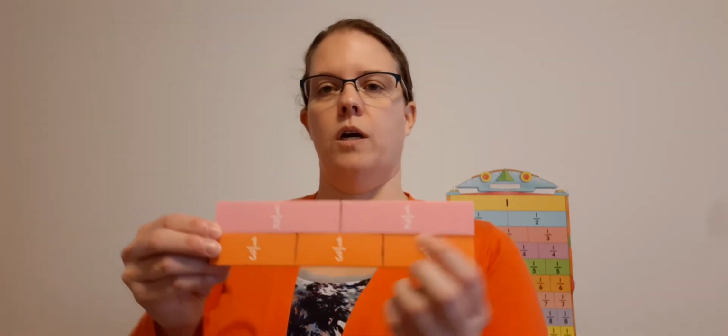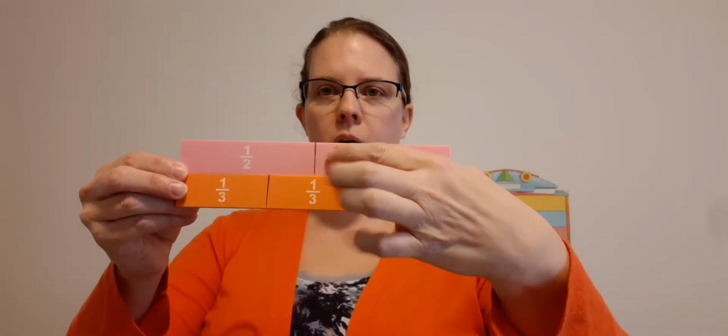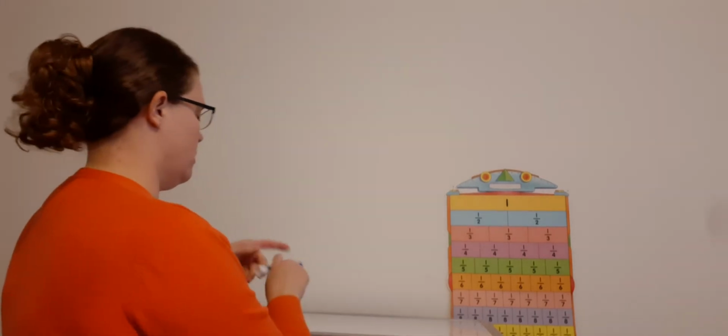1/2 and 2/3. Are the numerators the same? Denominators the same? Nope. So I need to compare with my fraction strips. So I need halves and I need thirds. So get halves out and get thirds out. Get them flush on the left side. Okay, so there's your halves, there's your thirds. So it says 1/2 is what to 2/3. 1/2 is less than 2/3.